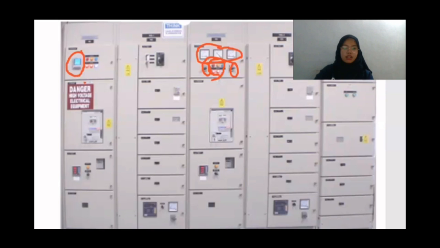Next are the circuit breakers. The air circuit breaker is to provide overcurrent and short circuit protection for electric circuits, from 8 amps to 10 kiloamps.